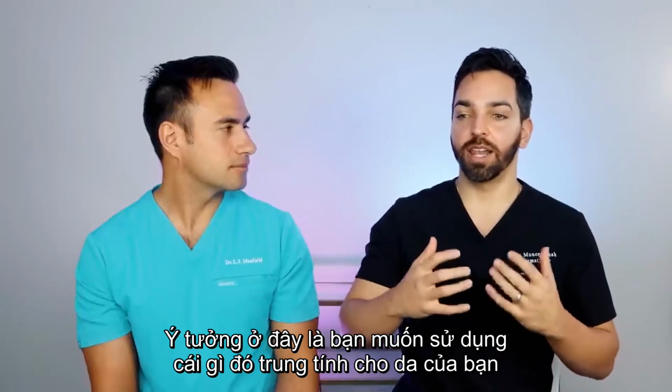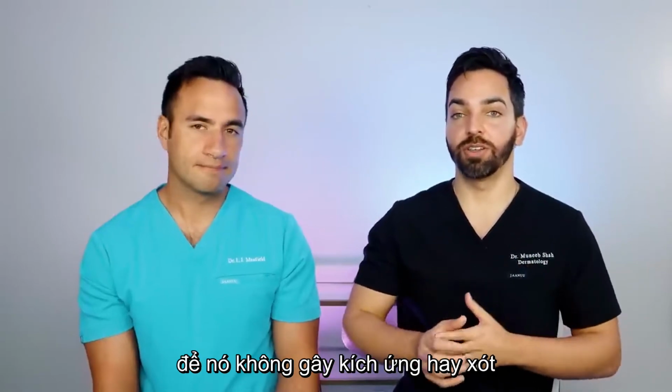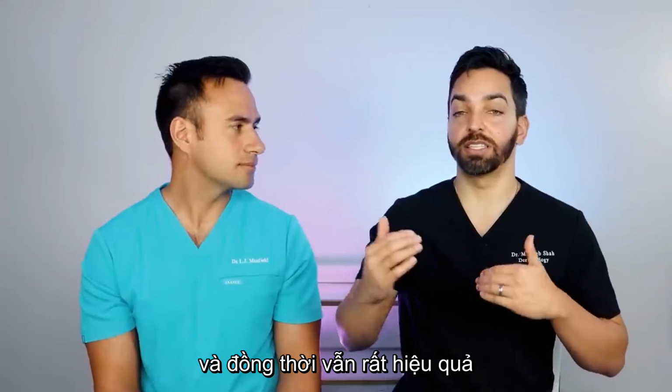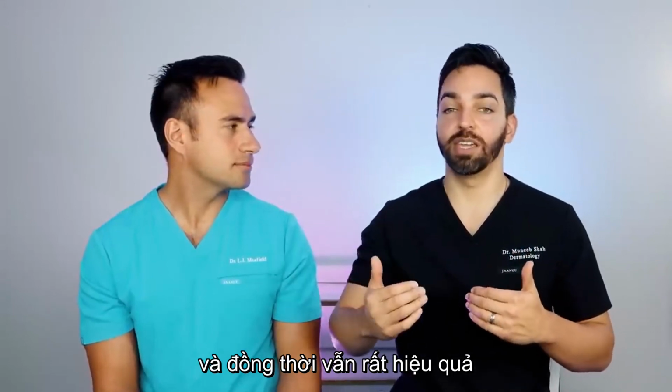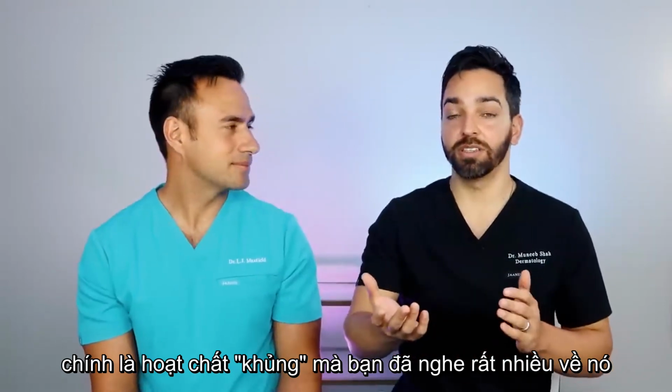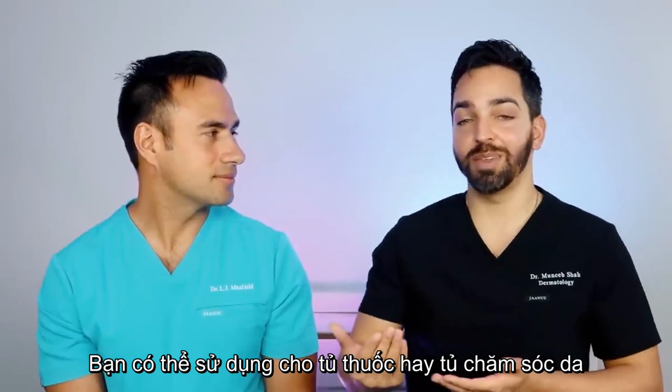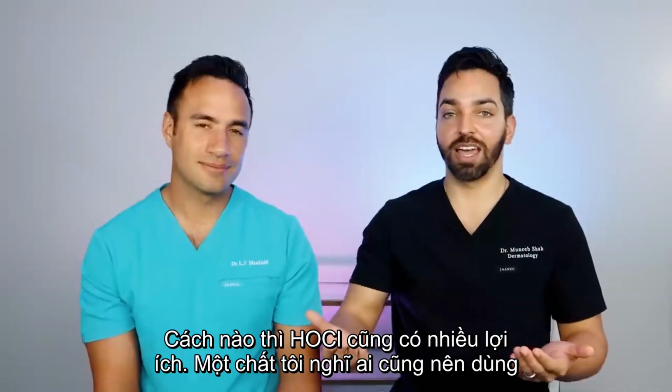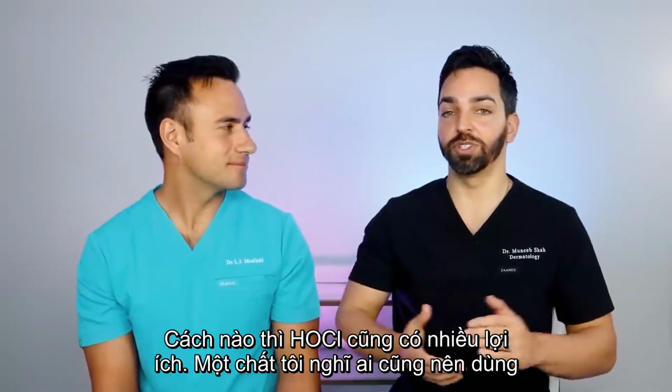But the idea is that you want something that's going to be neutral to your skin pH so you don't have that stinging, burning sensation, but at the same time, it's still as active as you need it to be for it to work. So this is kind of like a new hero ingredient you don't hear a lot about, but it's going to have multiple uses. You could keep it in your medicine cabinet or your skincare cabinet, but either way, it's going to have benefits and something that I think a lot of people should carry with them.